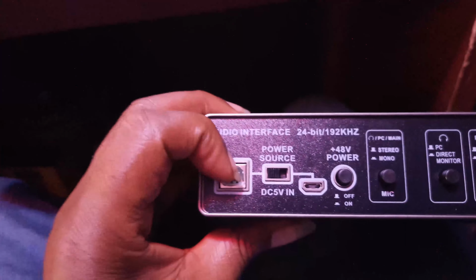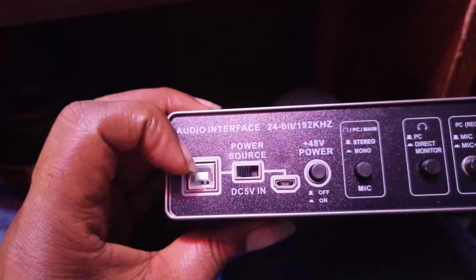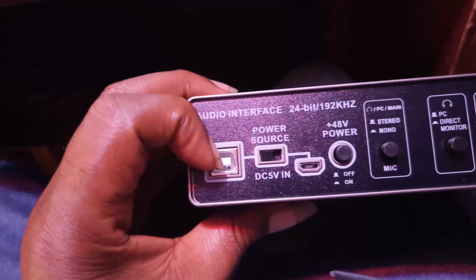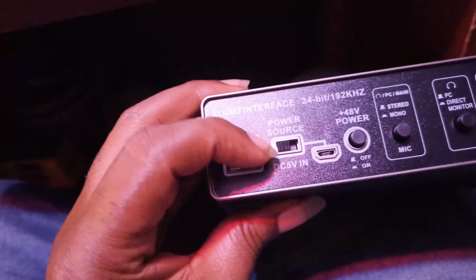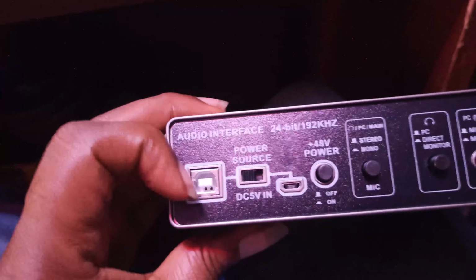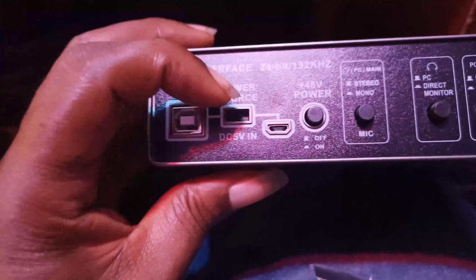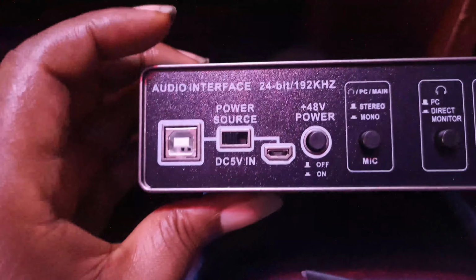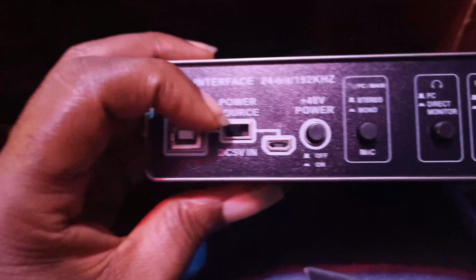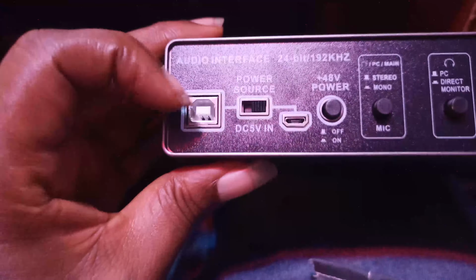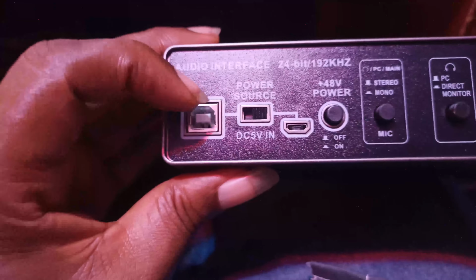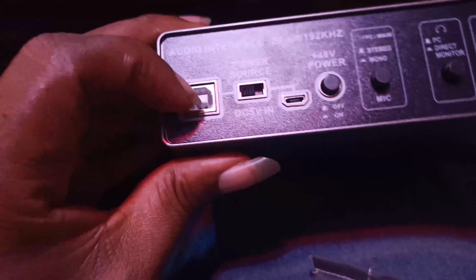Then if you look at the back, you'll see that it has a 5 volts power source. This is your USB power source to your laptop. And also this is a switch right here to switch between the different cords that you have. We also have a USB-C type power source as well. If you want to use this USB-C type, you switch this switch to the right. If you want to use this USB port, you switch it here.